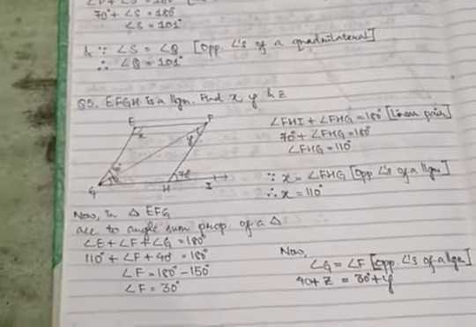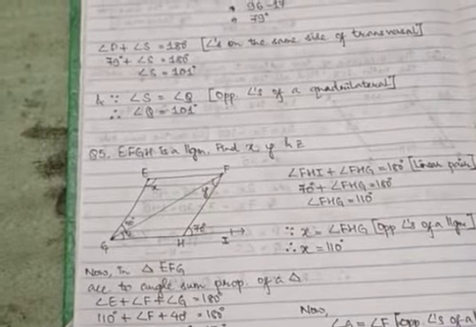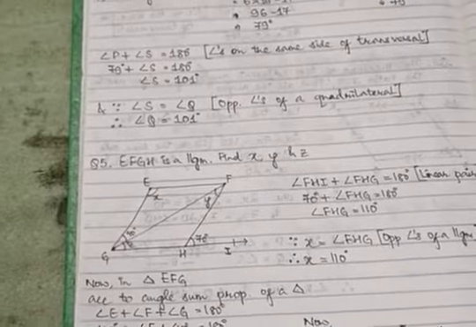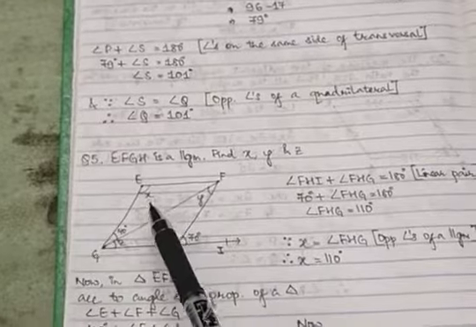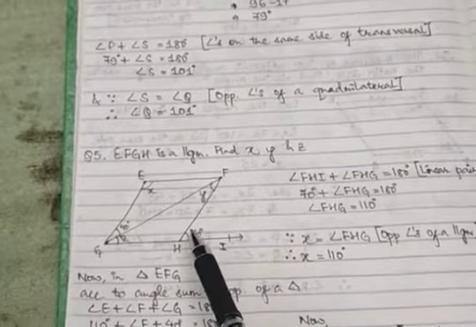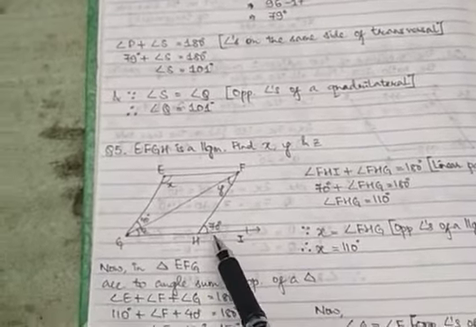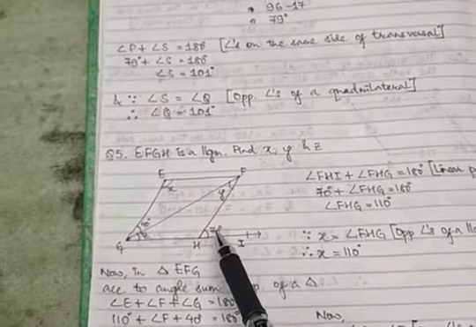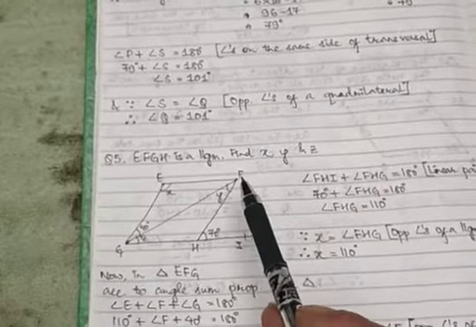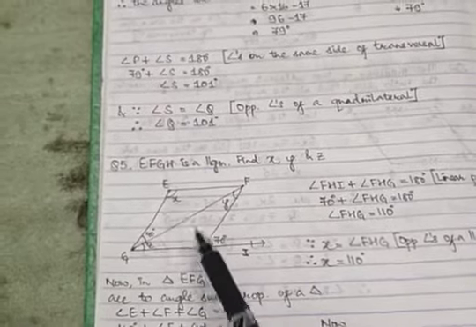So for question number 5, we are given a figure, and this is a mixed one. Why I said it's a mixed figure, you'll get to know. Because what you have here is a quadrilateral, the exterior angle of a quadrilateral, and you have triangles as well. Since a diagonal is drawn in the quadrilateral, what a diagonal actually does in a quadrilateral is divide it into 2 triangles.